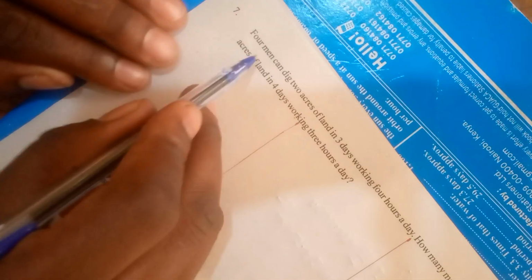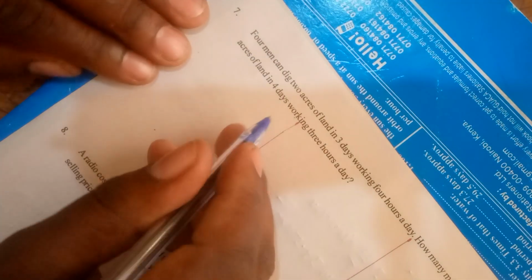Now we move to question number 7. Question number 7 is a question from what? We can ask ourselves very many things here. We don't use the trial and error method, we just go through it.